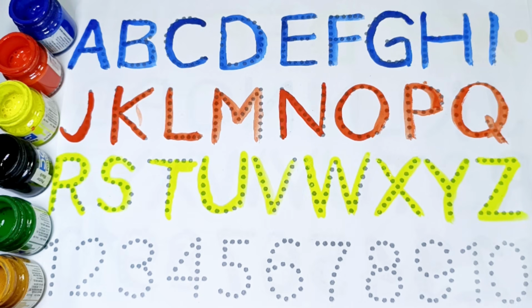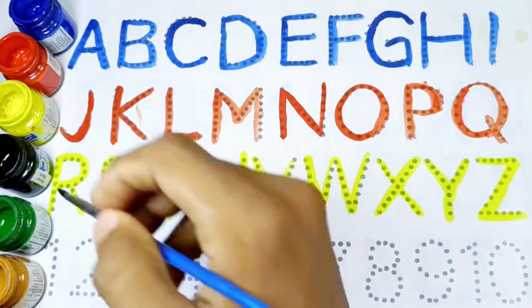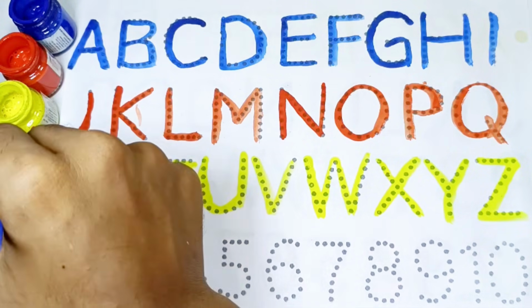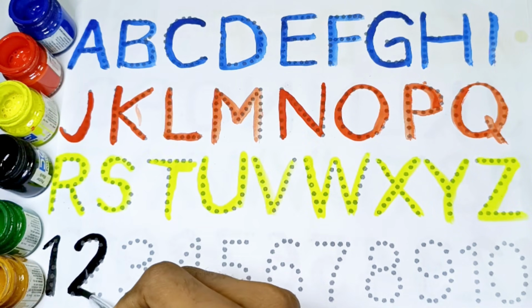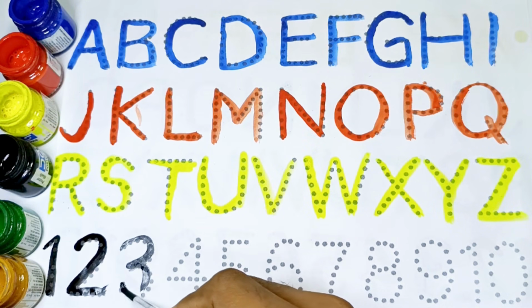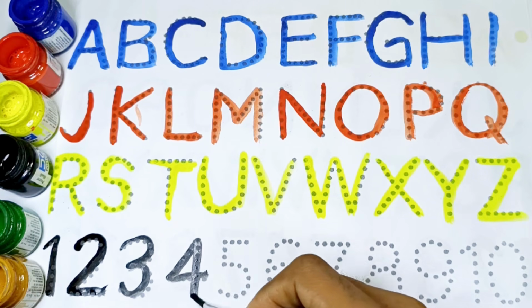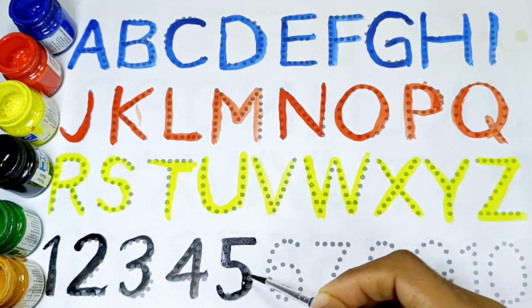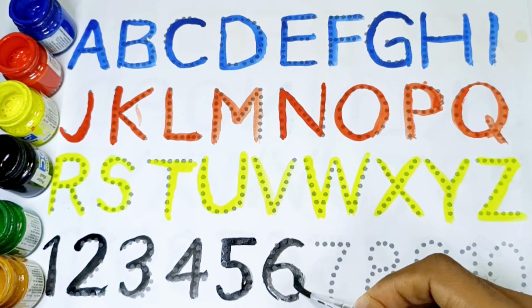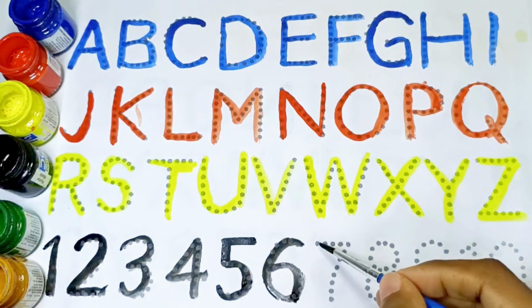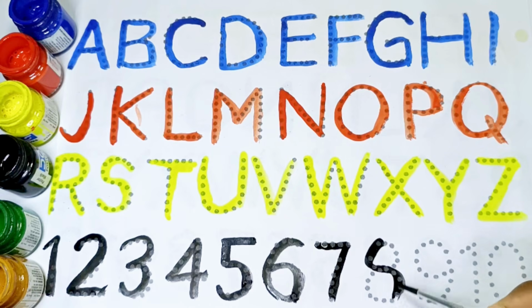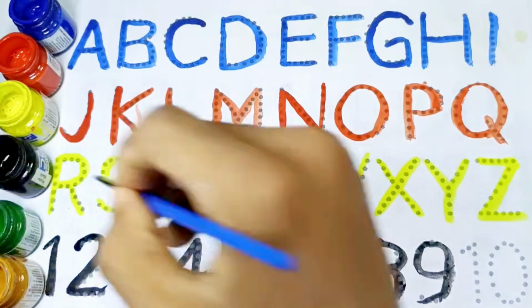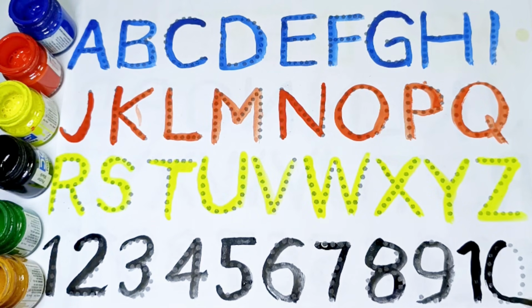Kids, now you draw numbers. And first you draw 1 and use black color. 1, 2, 3, 4, 5, 6, 7, 8, 9, and last we draw 10.